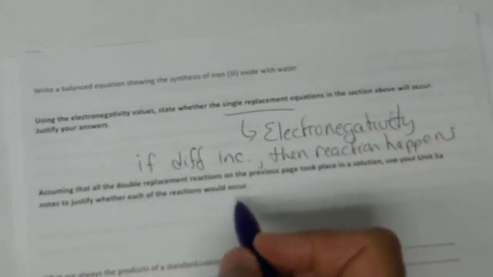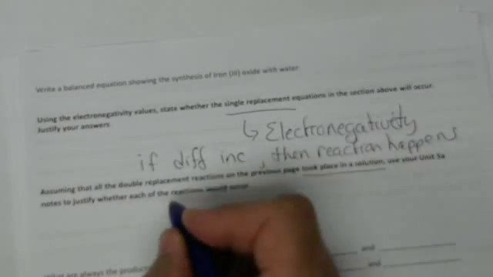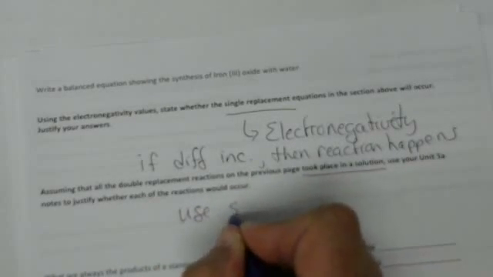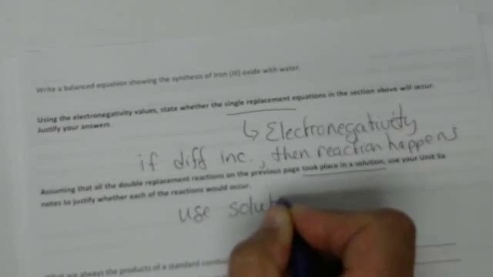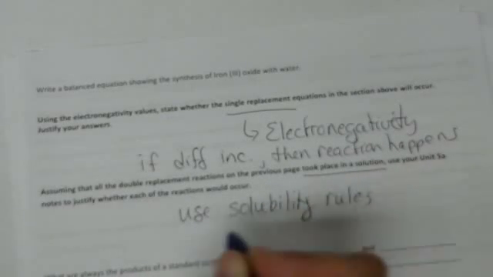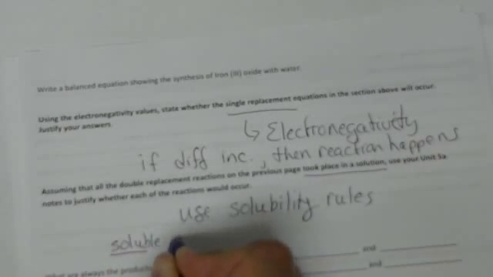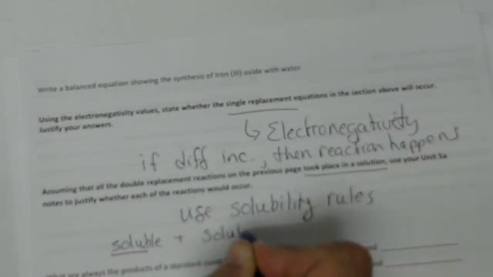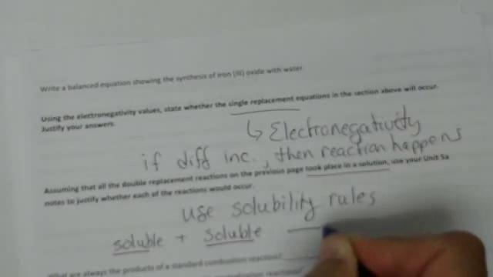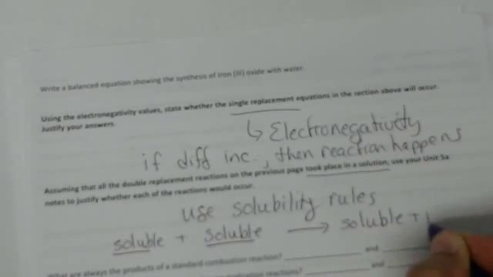All right. For the double replacement reactions, they almost all take place in a solution, so we have to use the solubility rules. And we should have something that's a soluble plus a soluble gives you a soluble plus a precipitate. That's the solid bit that falls out.